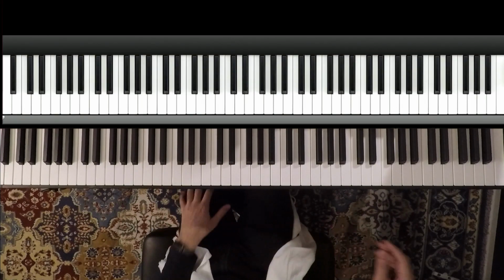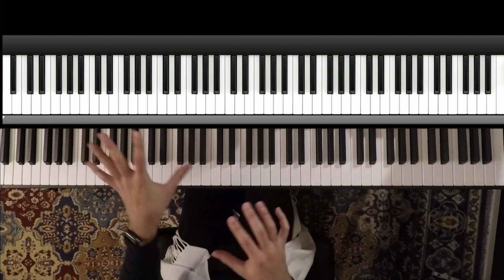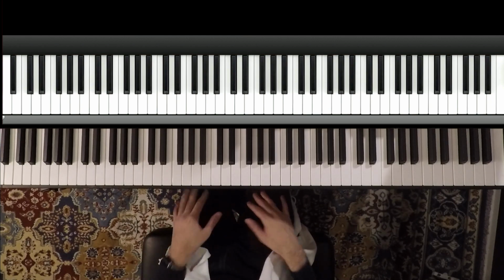So let's hear Kenny actually apply all of this with the first A section. So listen for all that stuff in the left hand as well as the right hand, the use of the octaves and the grace notes.